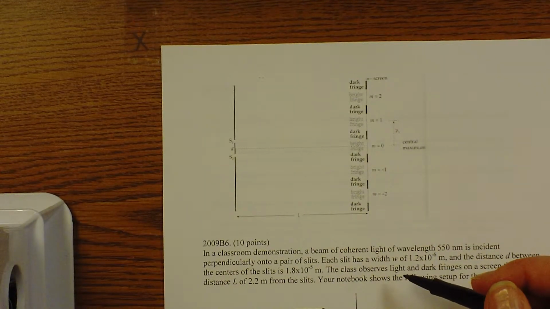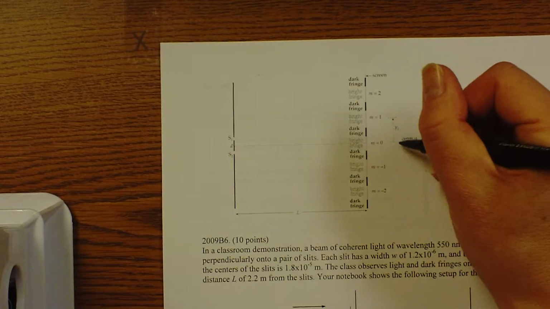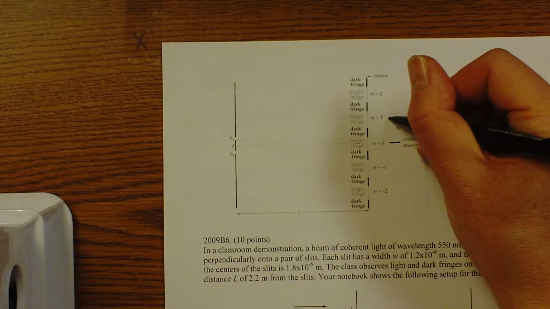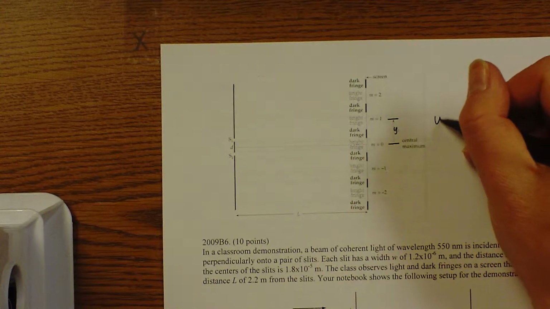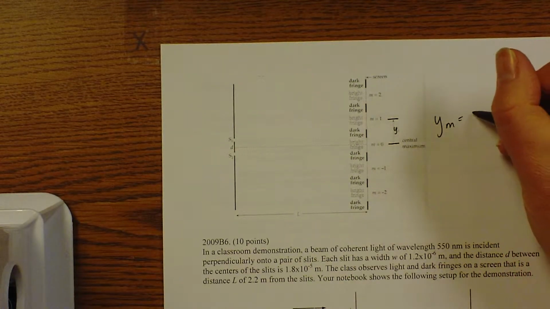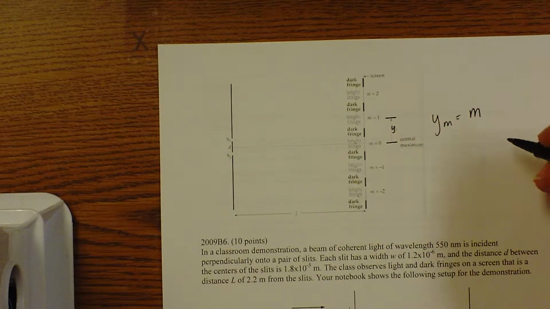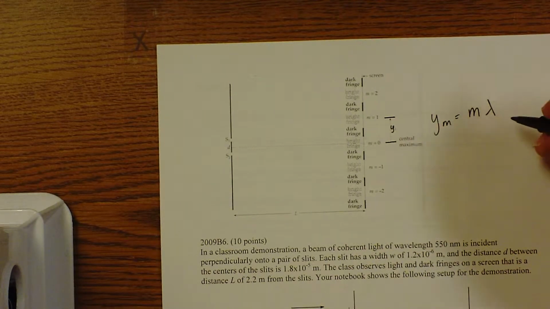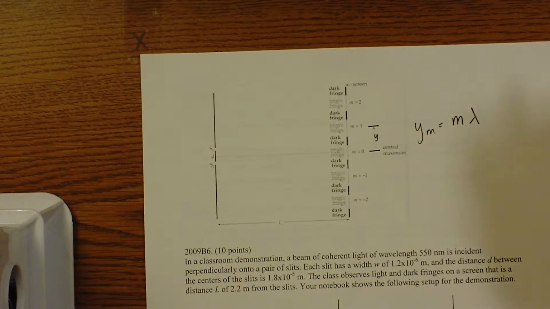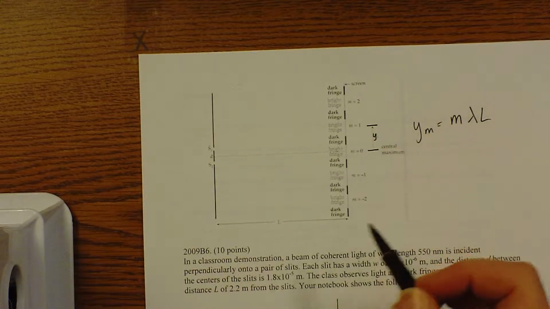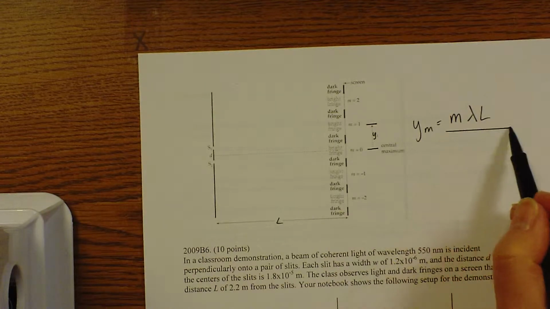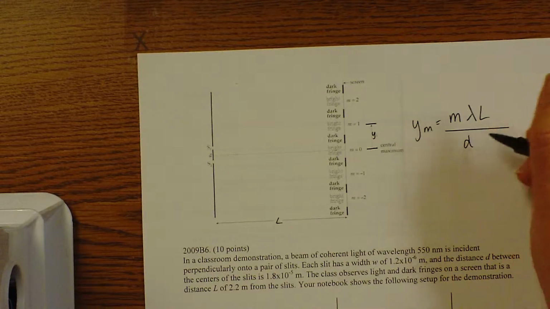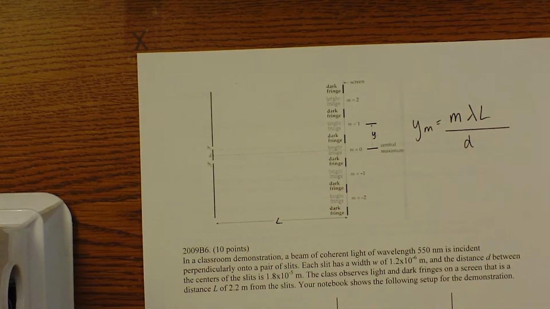And the distance between the central maximum and a given fringe will be equal to m, that's your fringe number, times lambda, that's the wavelength of the laser light, times L, that's your distance between the slits and the screen, over d, where d is the distance between the slits.